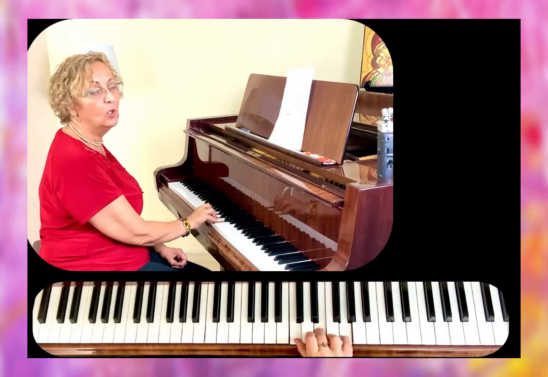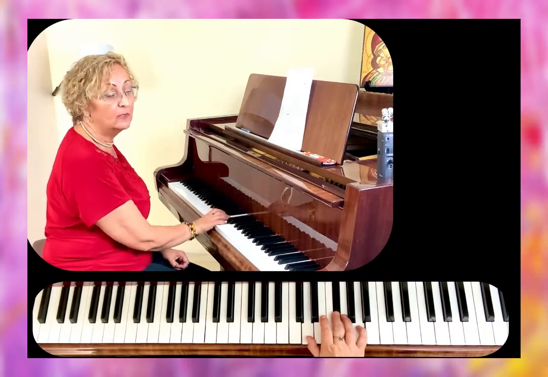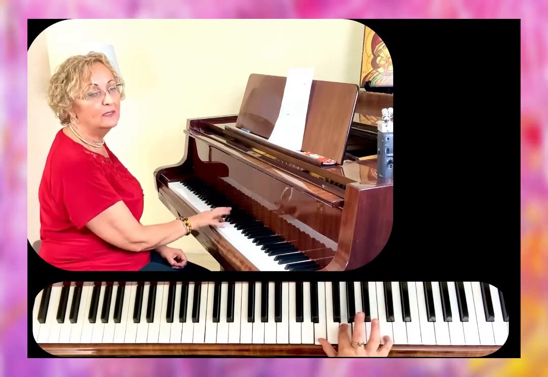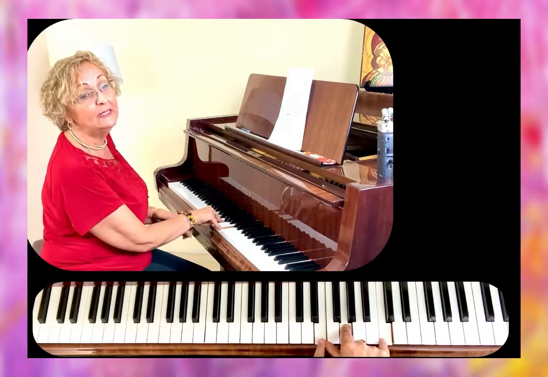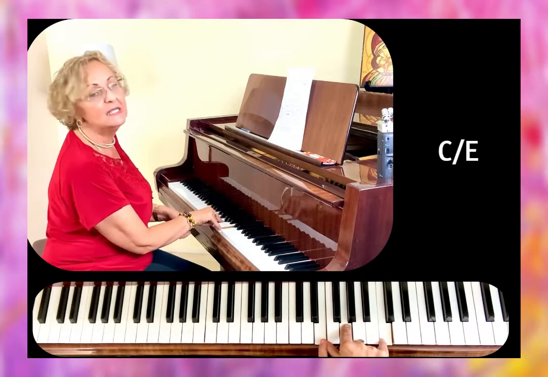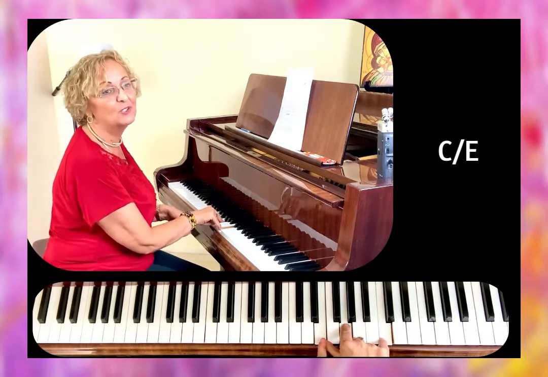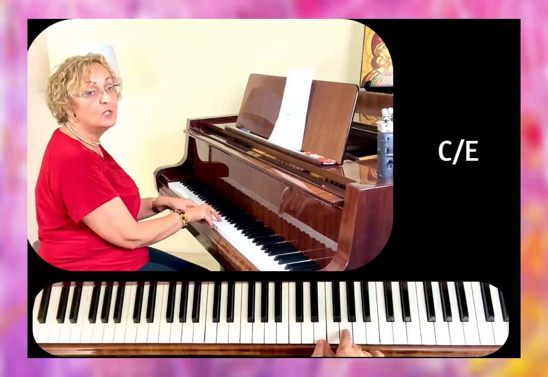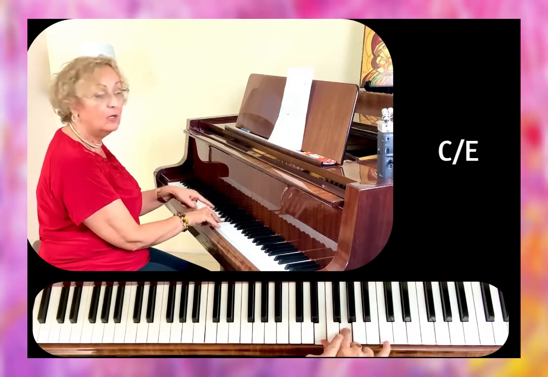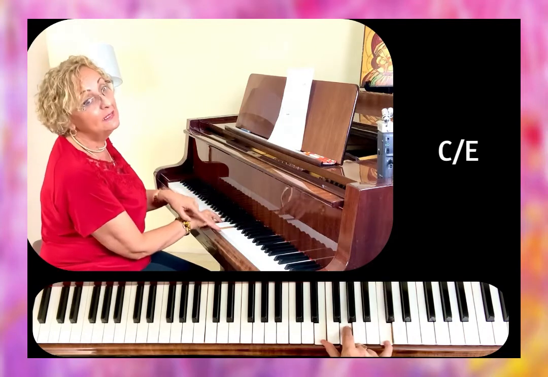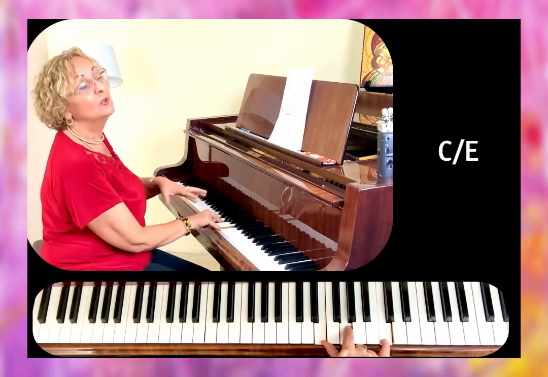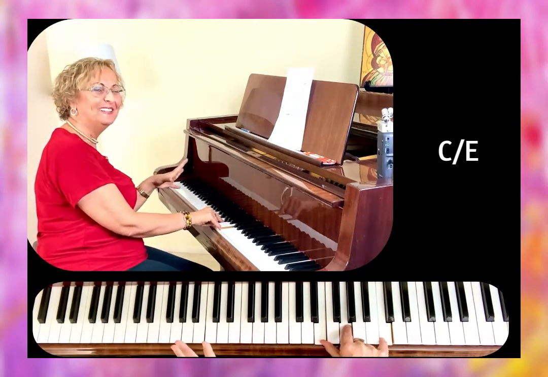That would be a C chord, and that would be a D chord. Now you see this one does have E in the bottom, but this is not an E chord, because you don't have 2 skips. You have a skip or a 3rd and a 4th over here. So this is a C chord.